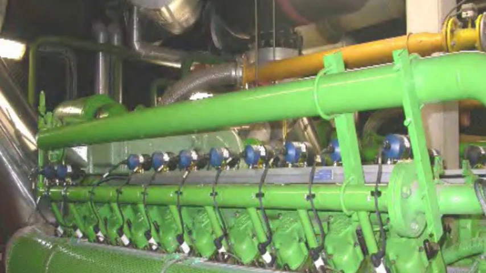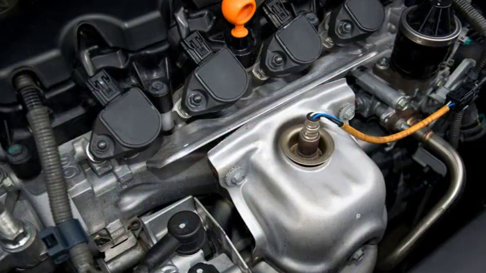Reduced engine power. The engine may not be able to produce its full power output if the ignition timing is off. Check engine light illumination. This is the most obvious indicator that something is wrong with your car's engine management system.